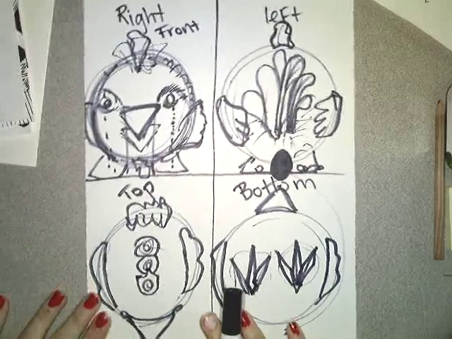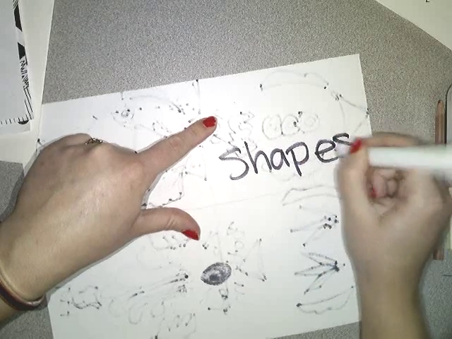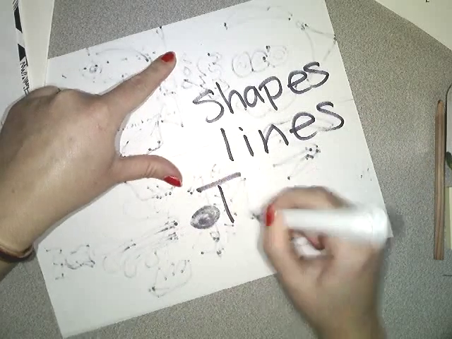So you have three requirements, okay? Shapes. What else? Lines and texture. There's the egg.